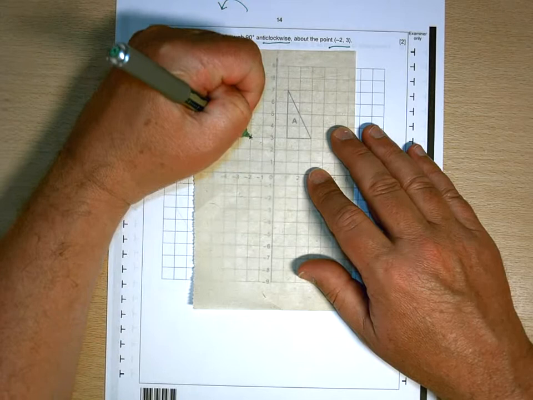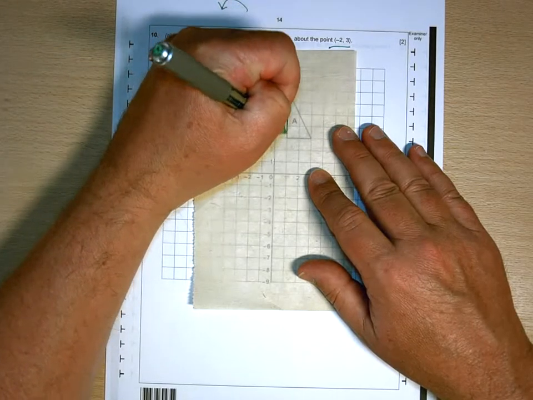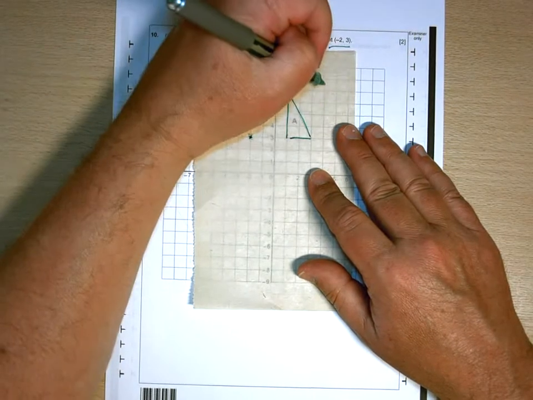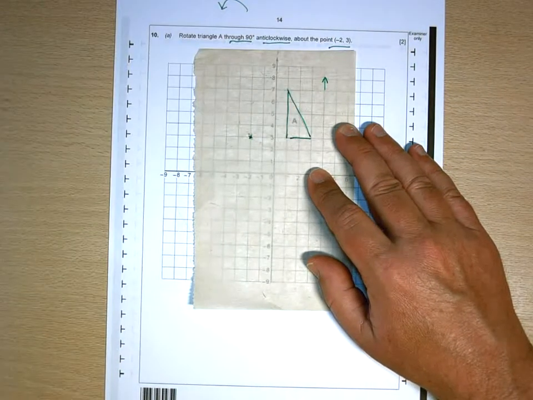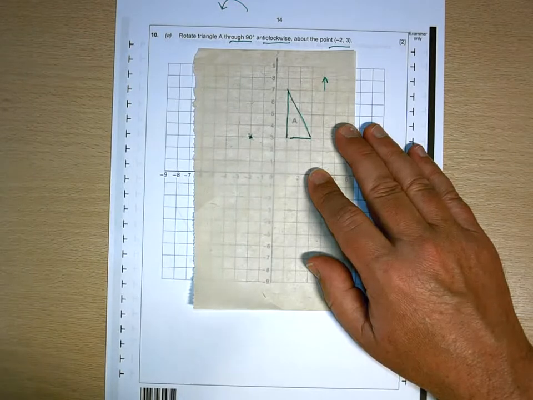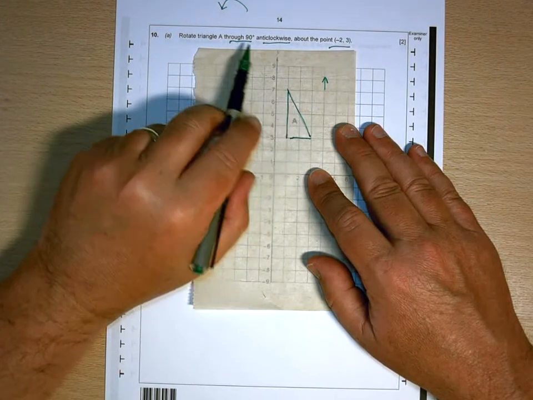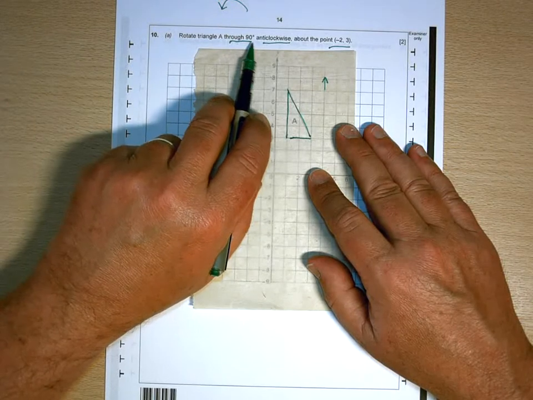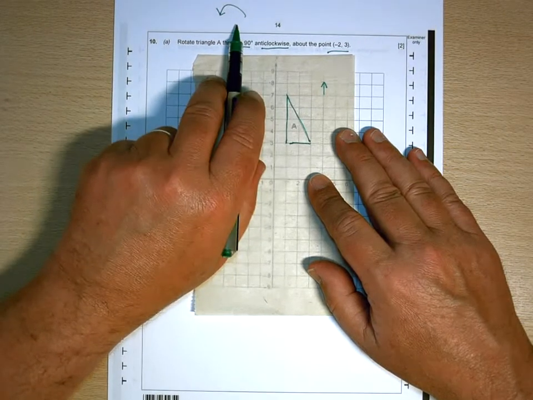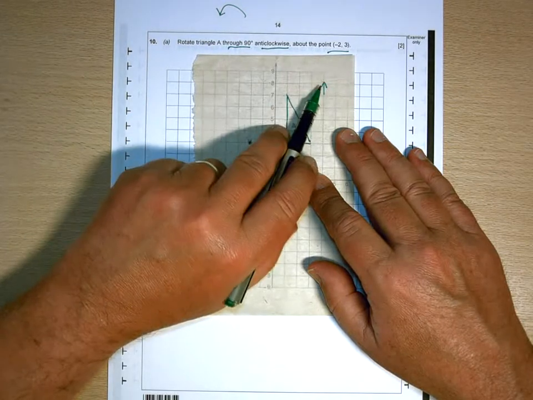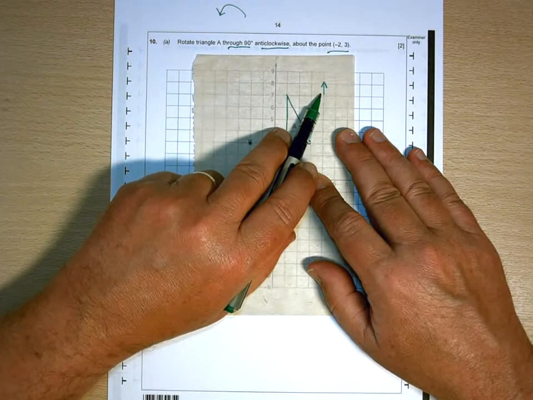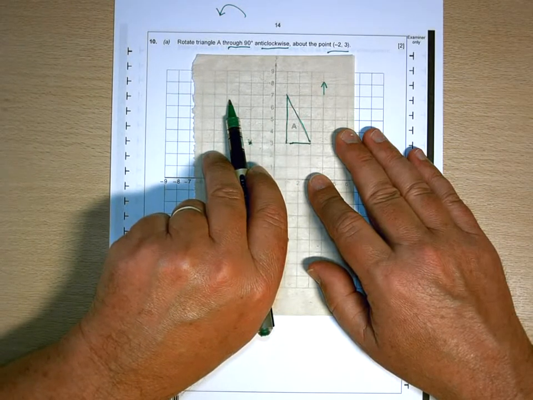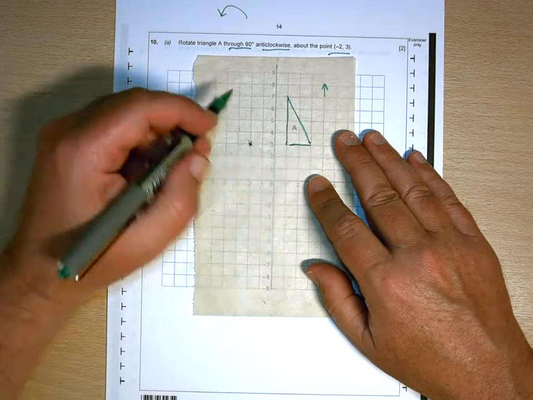So what you then do is trace your shape and then mark on it a little arrow going up your page. And now what you want to do is anticipate which way that arrow is going to point if it's being turned through 90 degrees, so a quarter of a turn anti-clockwise in that direction. So hopefully you'll recognize that that will be pointing in a horizontal direction to the left.